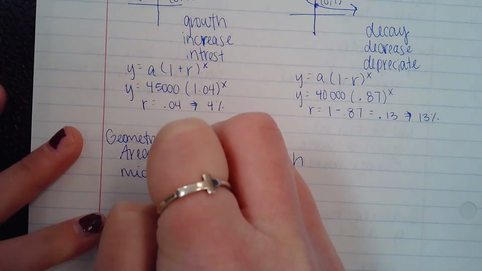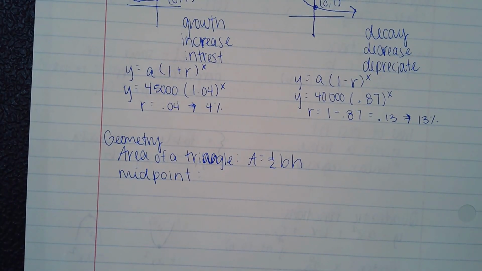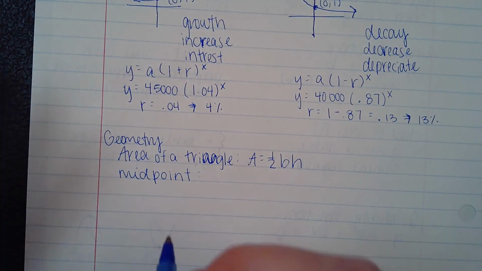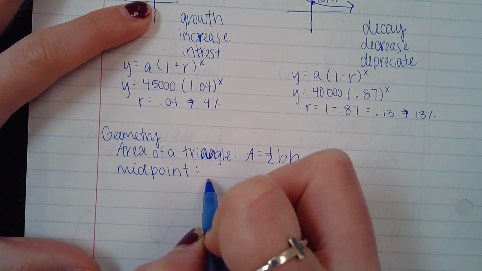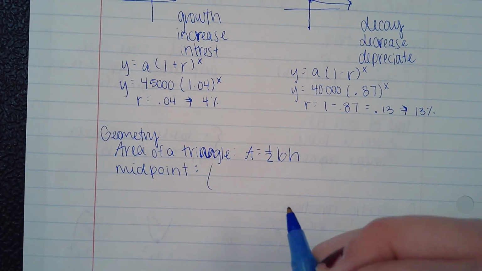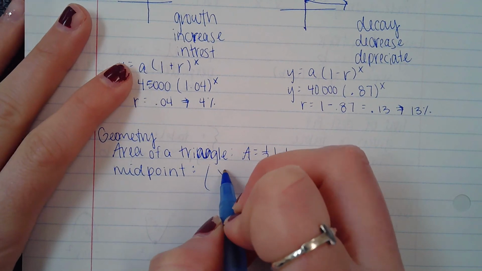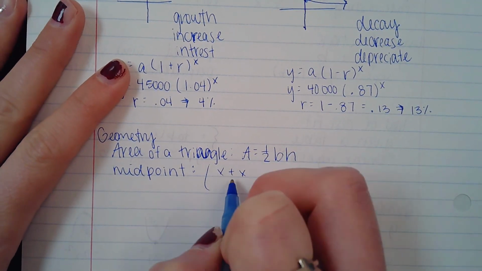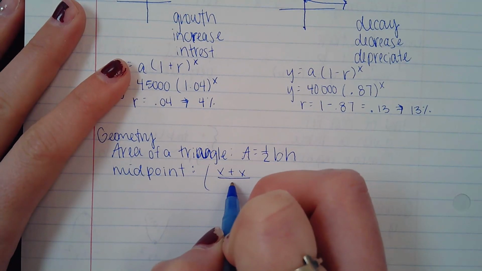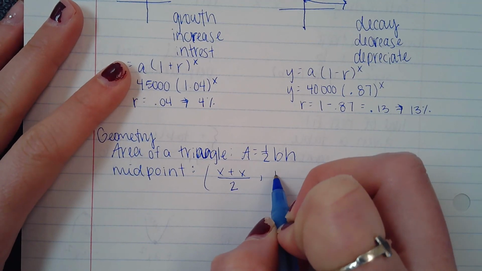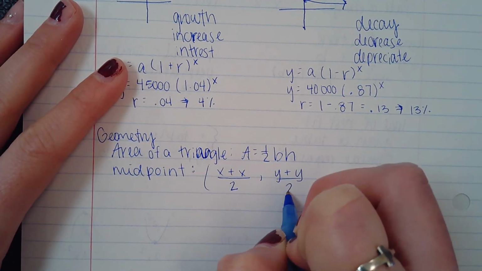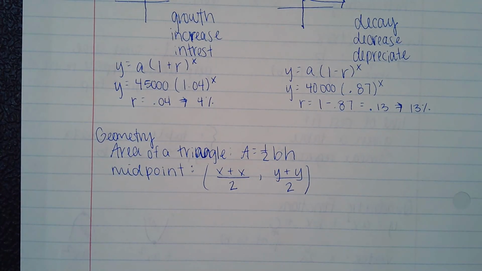So starting with midpoint, how do you find midpoint? Do you remember? Remember we added the x's, then did what? And then what do you do? Add the y's. Divide by 2. So you're finding the middle between 2 points, so you're averaging it. If that helps to think of it that way, you're adding the x's and dividing by 2, adding the y's and dividing by 2.